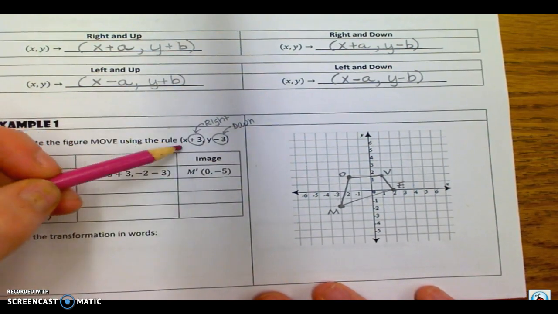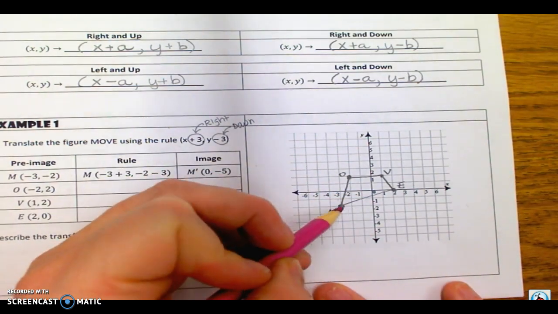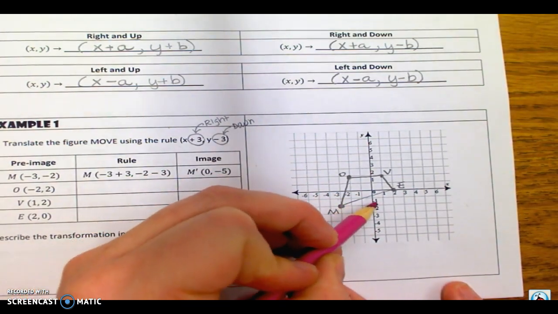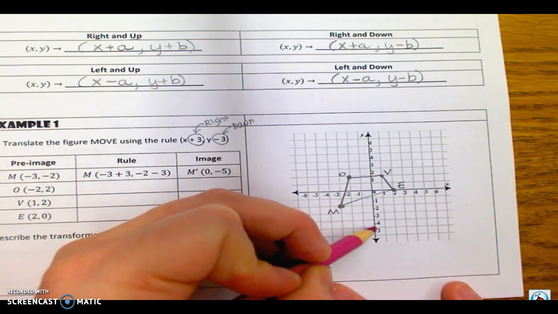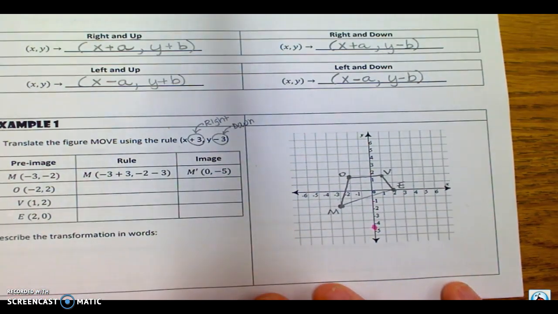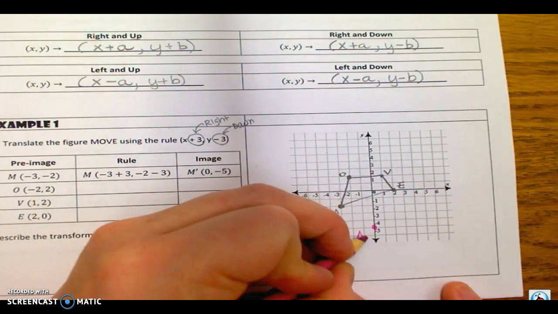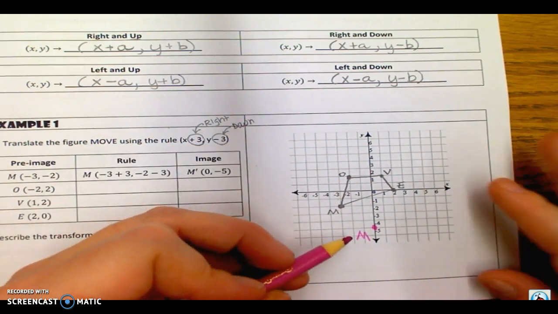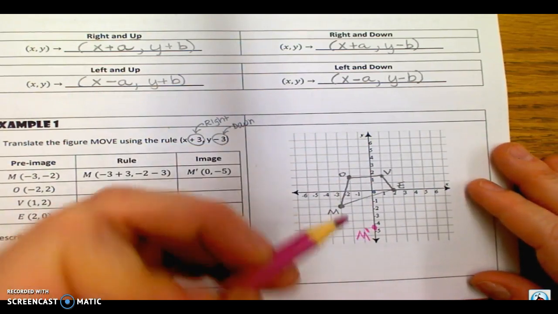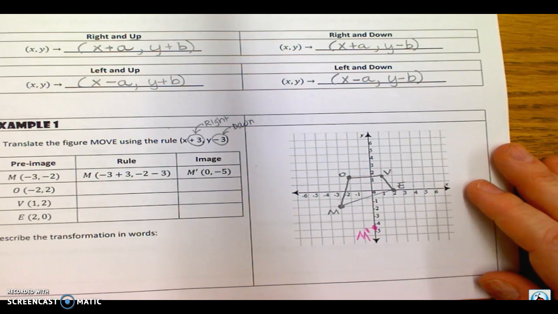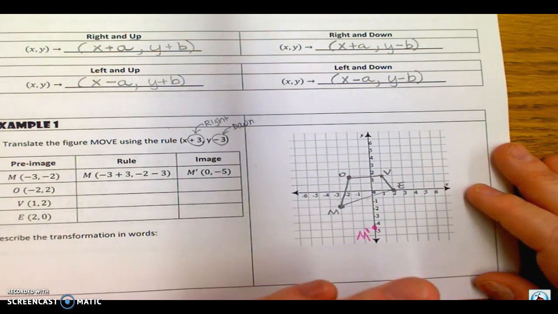I'm going to move M 3 spaces to the right, 1, 2, 3, and 3 spaces down, 1, 2, 3. Boom. There's my new point, M. When it's your new point, the new image, you're going to put what's called a prime symbol. We put one single mark because we've moved it. This is one move. We're doing one transformation on it.